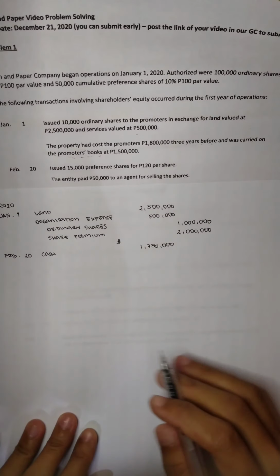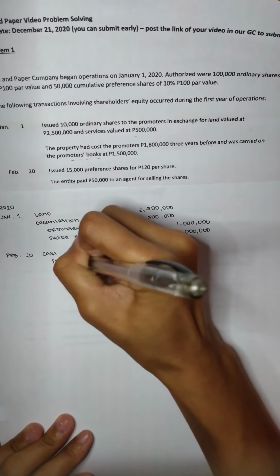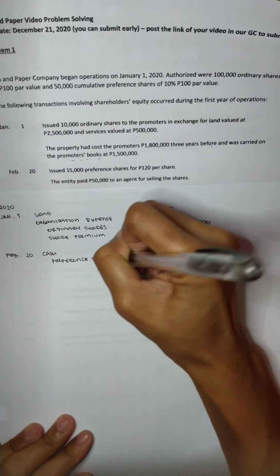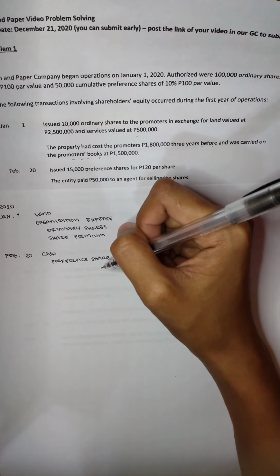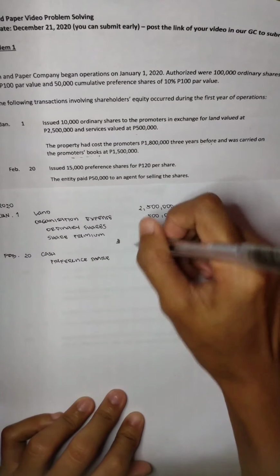Then, we will credit preference share. On what amount? 1,500,000.